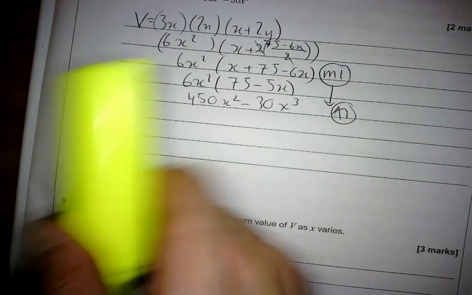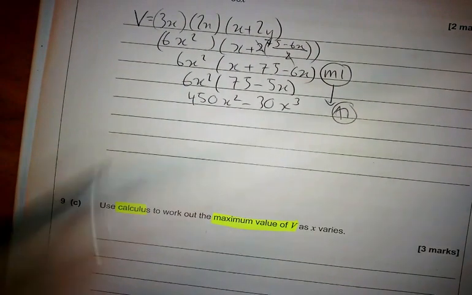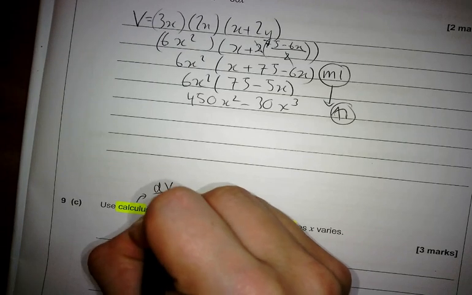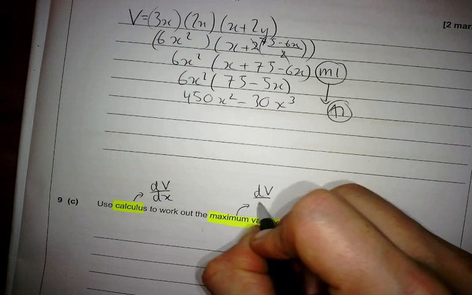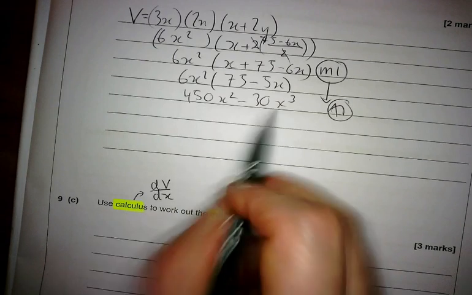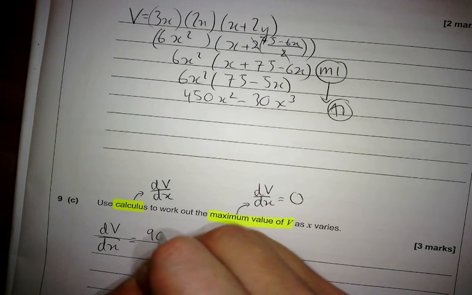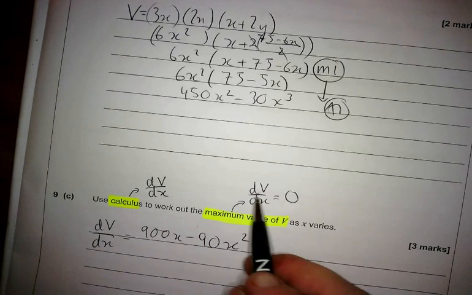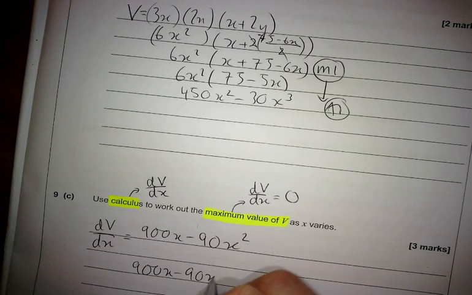Part C, use calculus to work out the maximum value of V. Calculus means differentiate, and I'm going to be differentiating V with respect to x. At a maximum, my gradient function, so dV by dx, is equal to 0. So I'm going to differentiate this. Let's do that first. dV by dx is going to be 900x minus 90x squared. I'm going to now set that equal to 0. So 900x minus 90x squared equals 0.